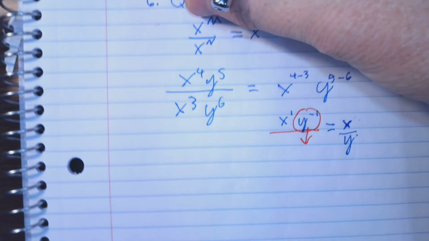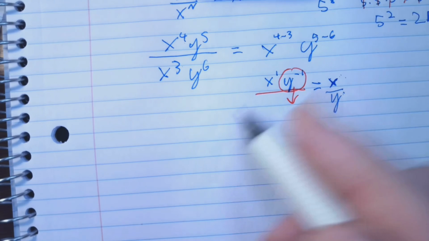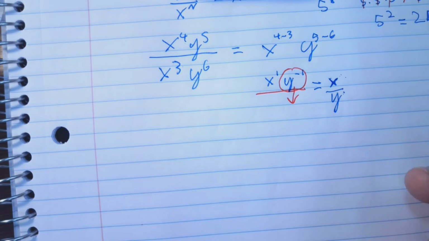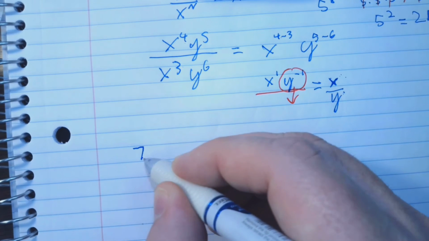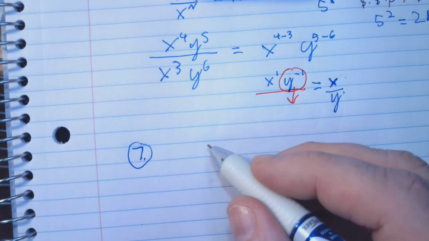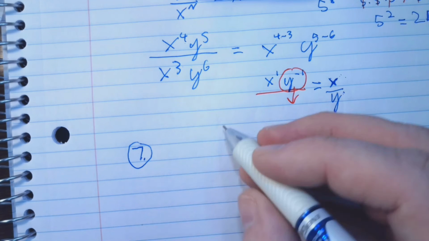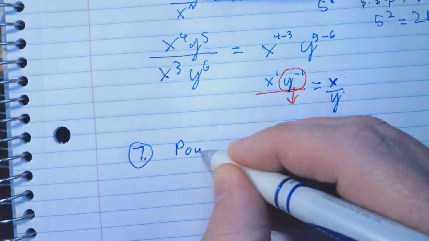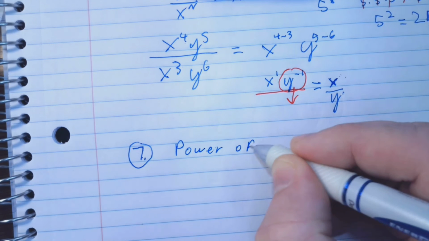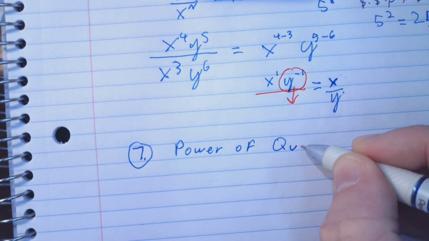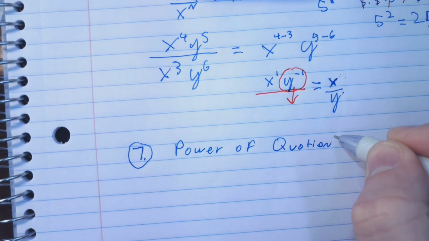And then the next rule, you will see actually a lot more than any other rule. And it's really not very hard unless you make it hard. It is called the power of quotient property.